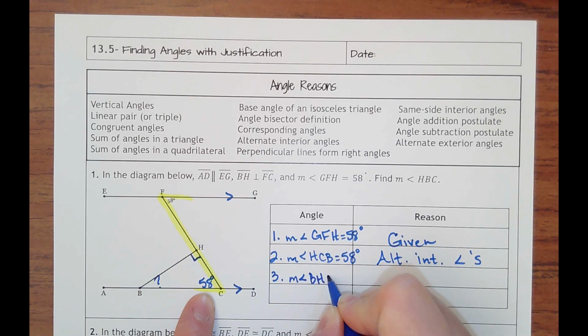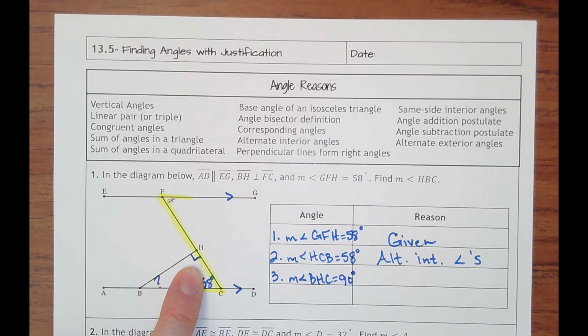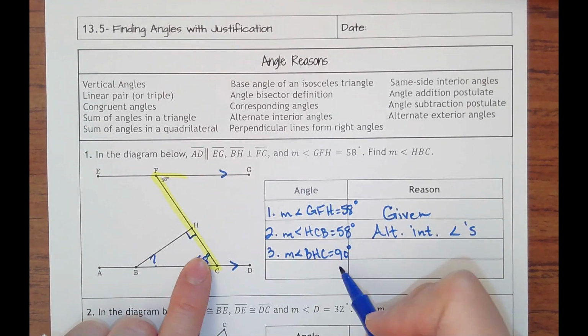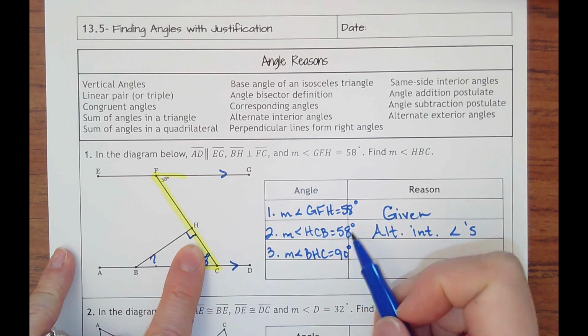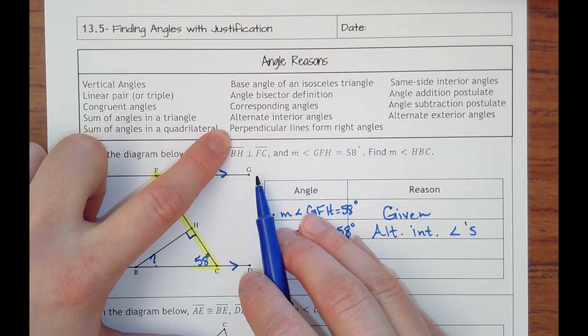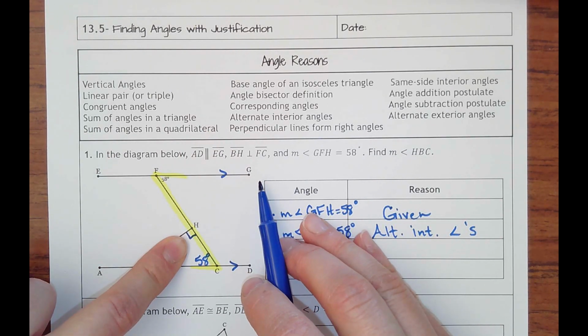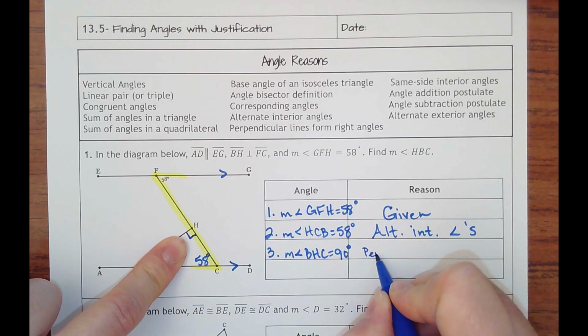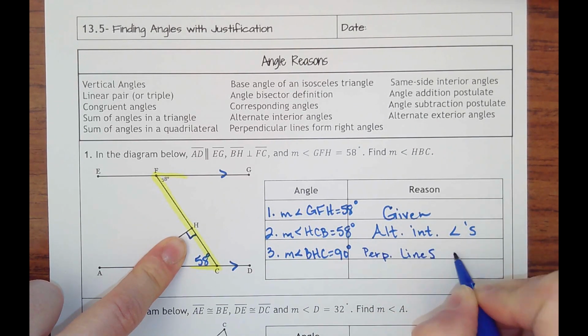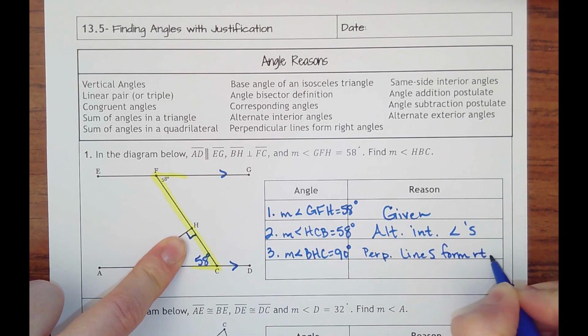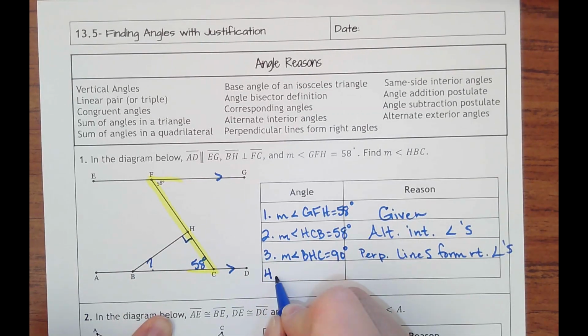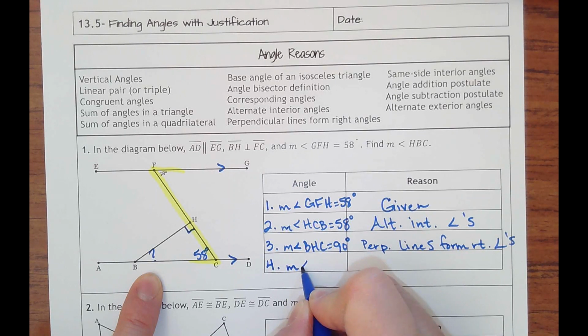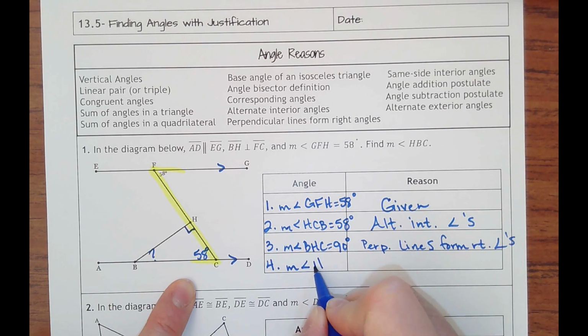I should probably go on and put, though, that we know here angle BHC is 90 degrees. So that seems silly because, yeah, they have the symbol there, but a proof requires you to tell every step. There should not be anything that is assumed. And so how do I know that this is 90? Well, because they told me that they were perpendicular. So I would use this one right here. Perpendicular lines form right angles. That's how I know that's 90. Then I can say what the measure of angle HBC is.